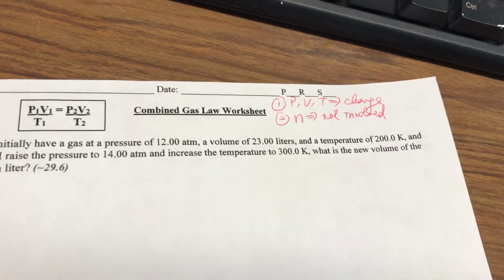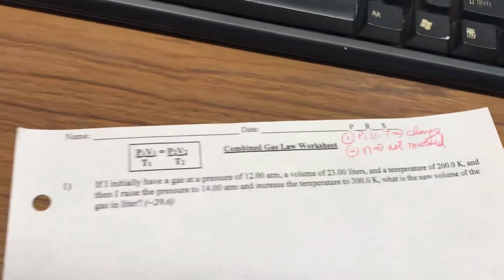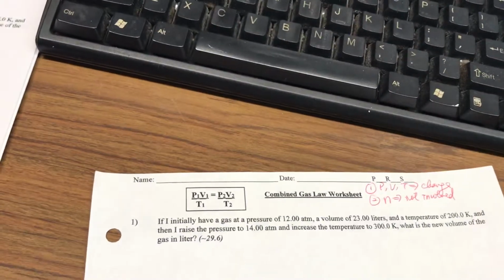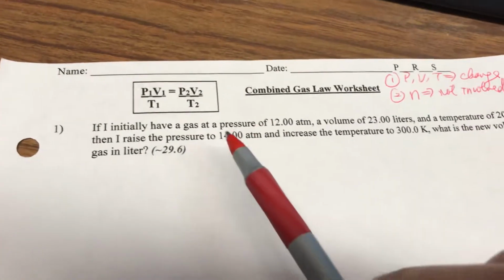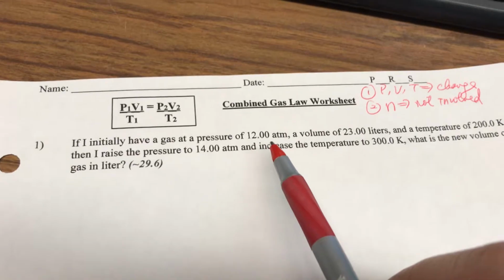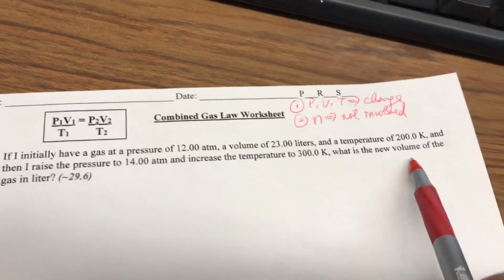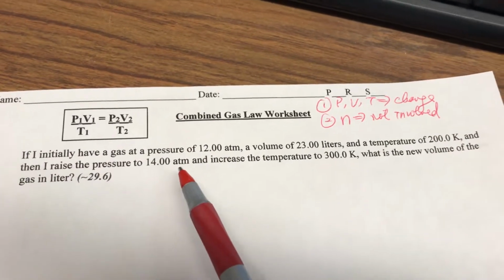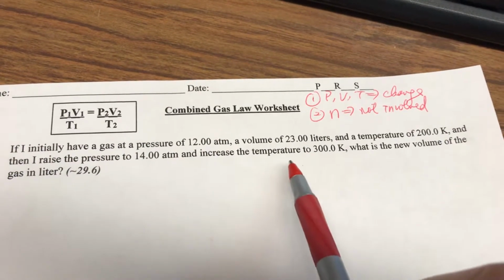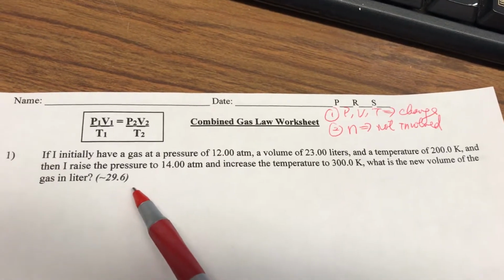So let's look at one of the questions from the example here. If I initially have a gas at a pressure of 12.00 atm, a volume of 23 liters, and a temperature of 200 K, and then I raise my pressure to 14 atm and increase the temperature to 300 K, what is the new volume of the gas in liters?